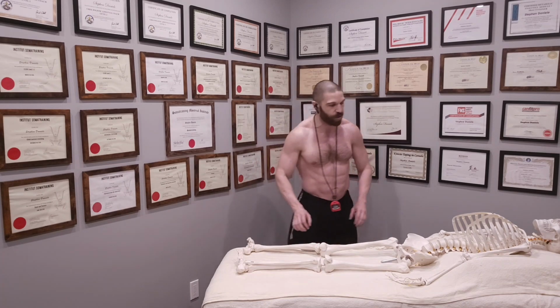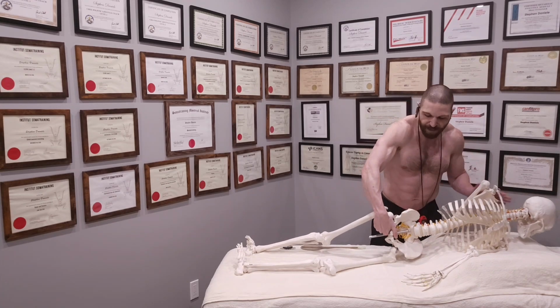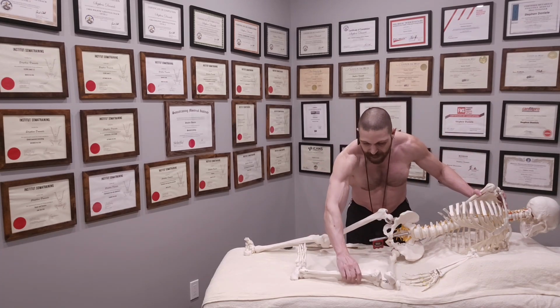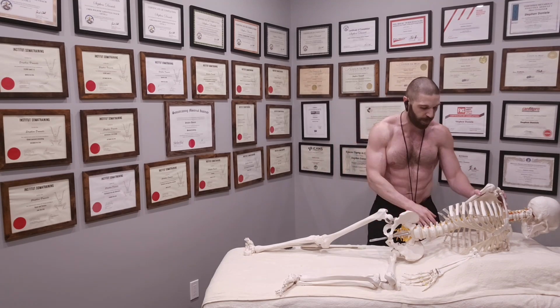Now we are going to move into sideline position. For the sideline position, what you would want to do is have the patient flex the hip and knee. That way they can be nice and stable on the table. Otherwise, they're going to be flopping all over the place.